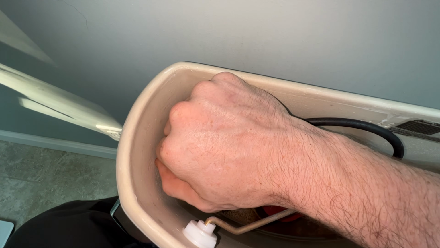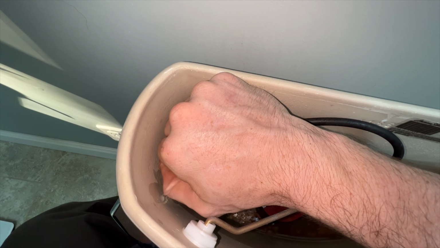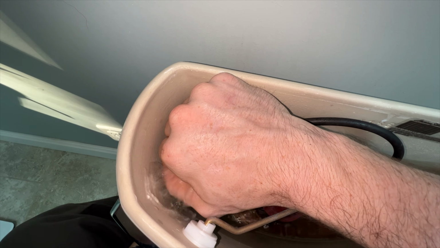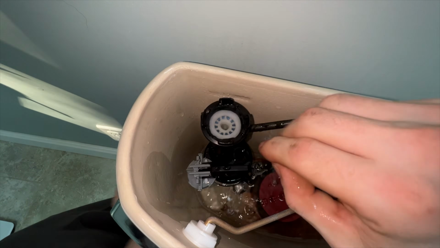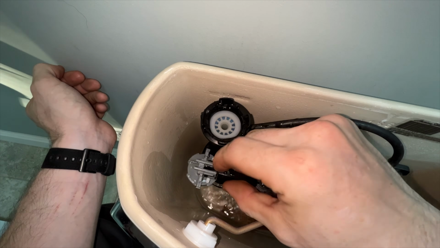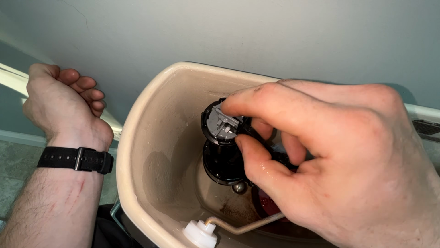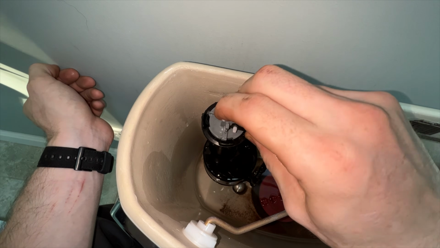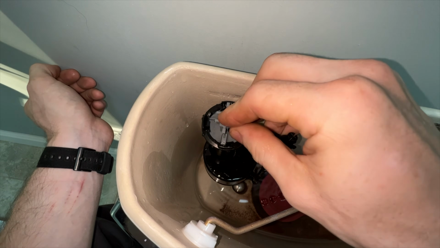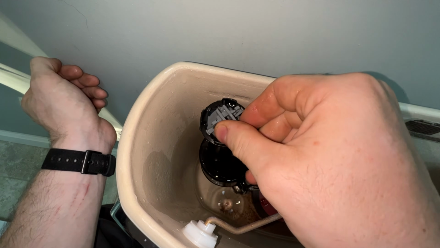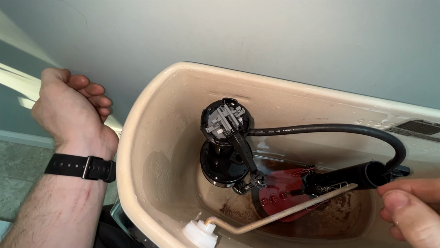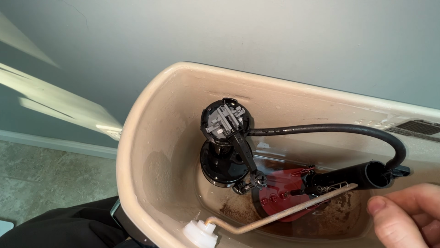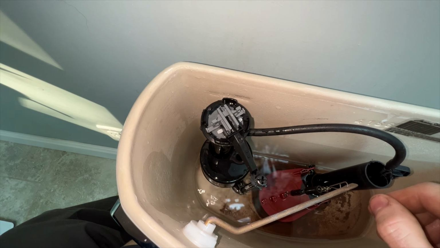If you ever get debris in here, you can turn it on, put your hand over it, and give it a flush. Make sure that's all well and clear. And you just put your valve mechanism back on, give it a twist clockwise, about a quarter turn, and it should be seated.